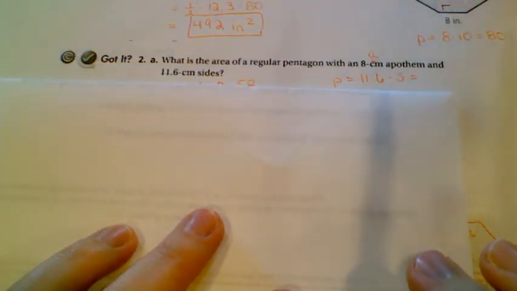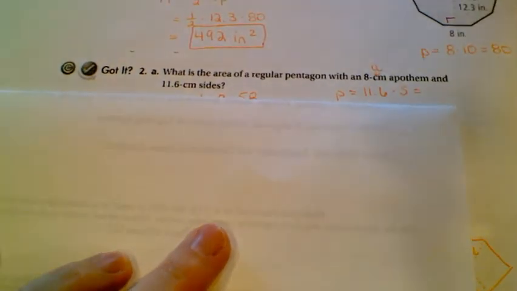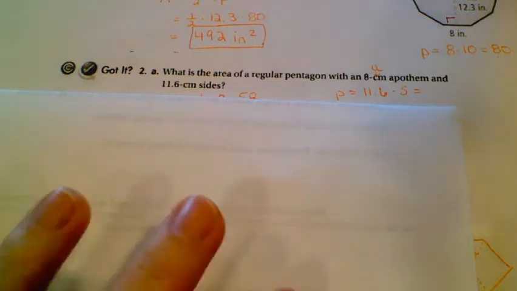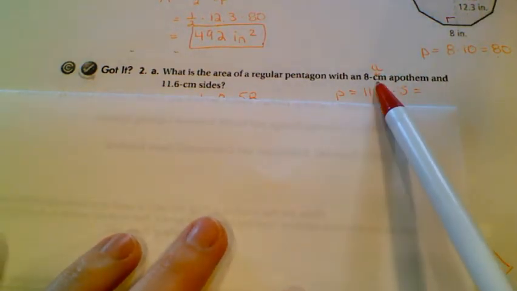So in the got it question, they didn't give you a picture. They just said the area of a regular pentagon with an 8 centimeter apothem and 11.6 centimeter sides. So wanting to know the area. Well, they gave me the length of the apothem.